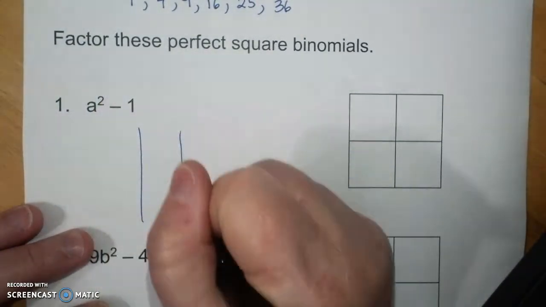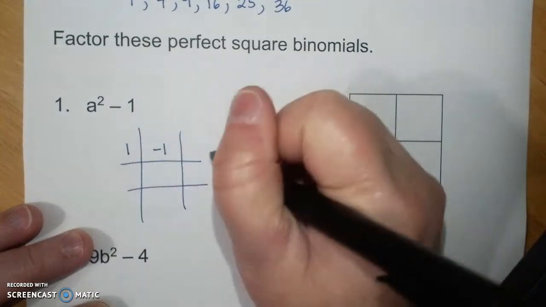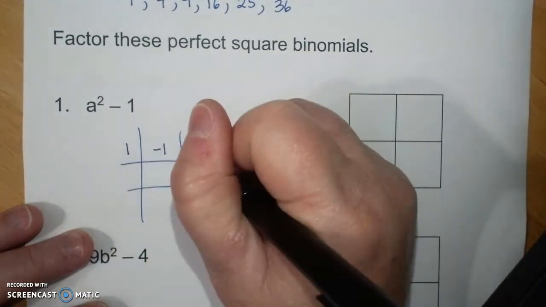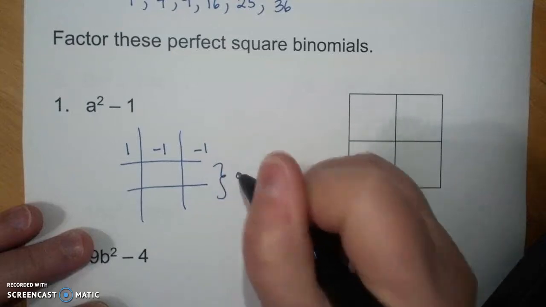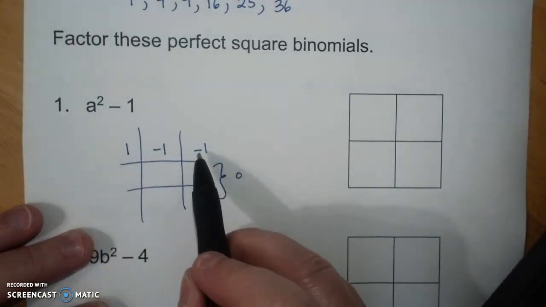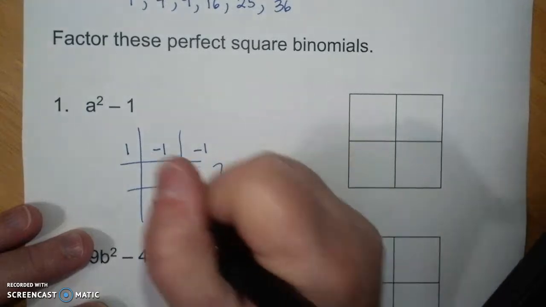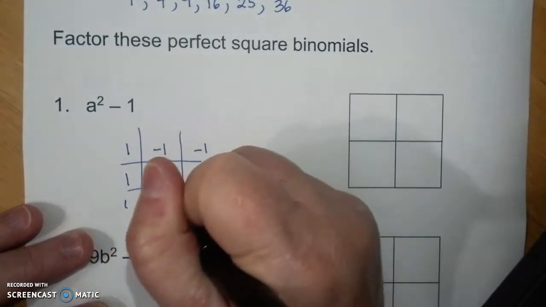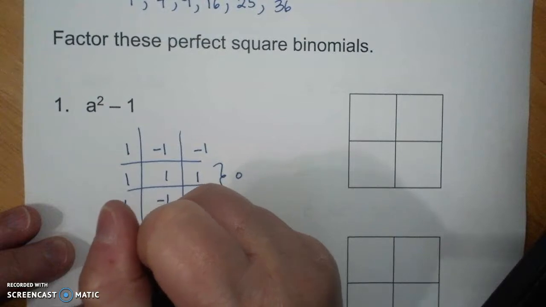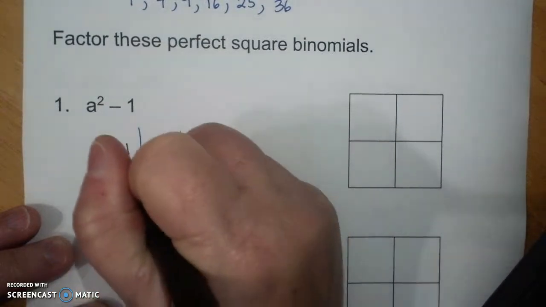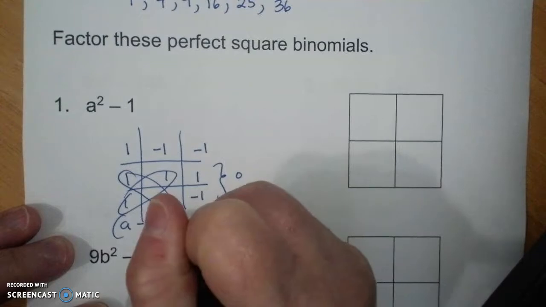I'm still going to use tic-tac-toe because I love it. And a is 1, and c is -1, and a times c is -1. But I have to come up with 0, which means that the signs are different, which is 1 times -1. So that is a minus 1 and a plus 1.